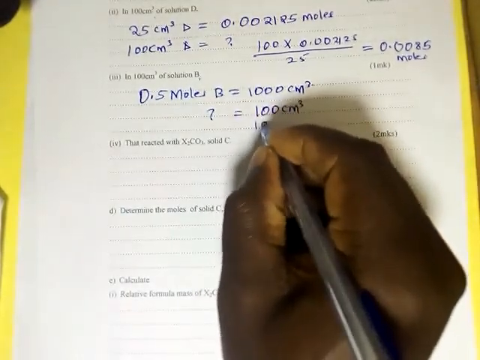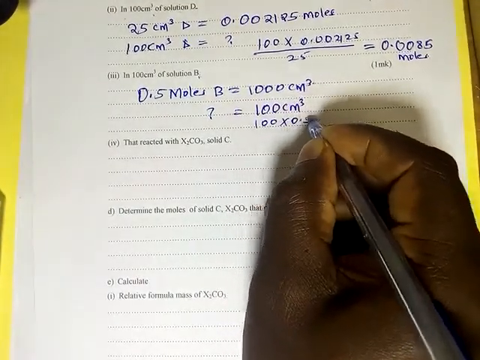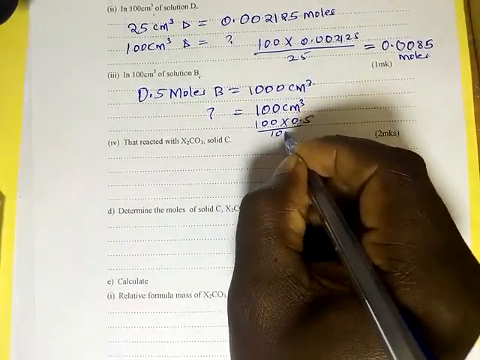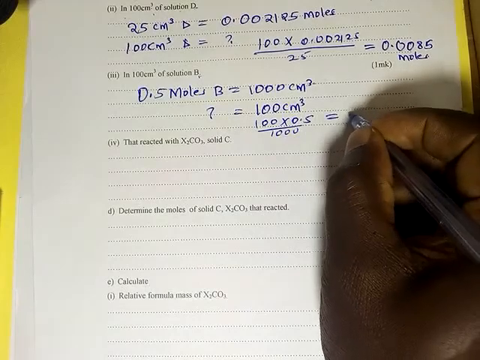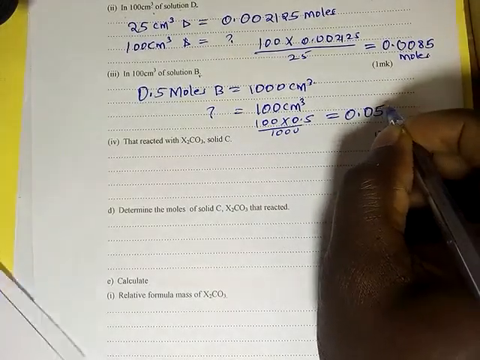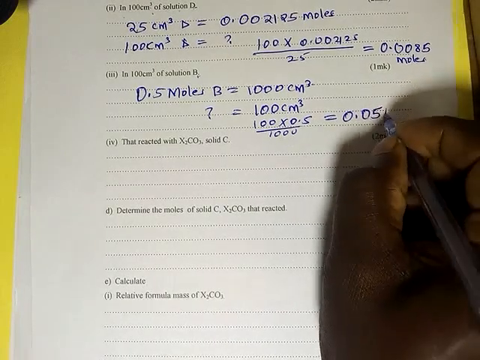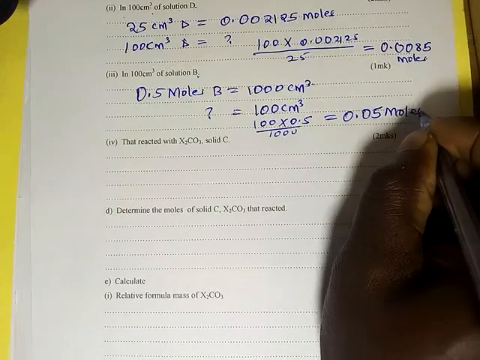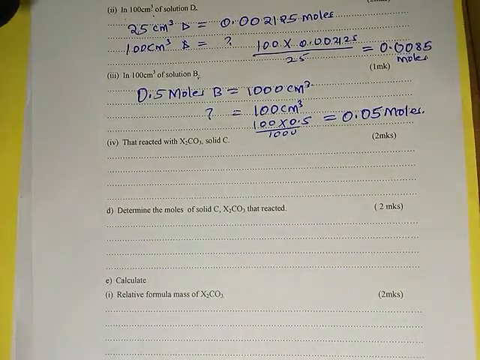So it is 100 times 0.5 divided by 1000, and this one is going to give us 0.05 moles. 0.05 moles.